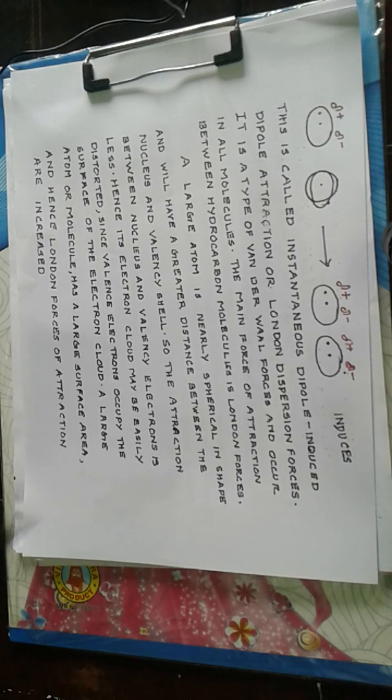Then the opposite charges can attract, and such attractive forces are called London dispersion forces or instantaneous dipole induced dipole forces. Now, all atoms and molecules will possess London dispersion forces. Now, consider a large atom which is nearly spherical in shape.